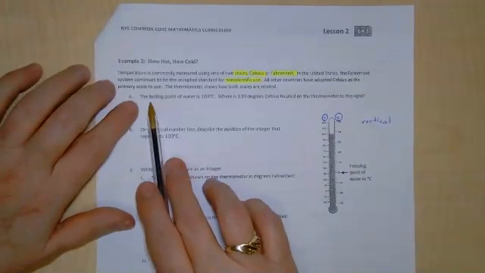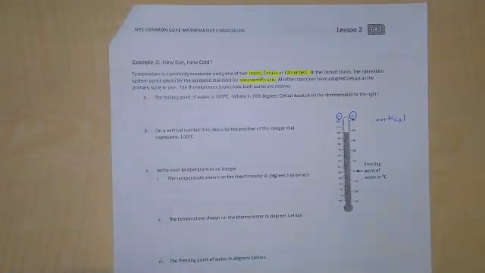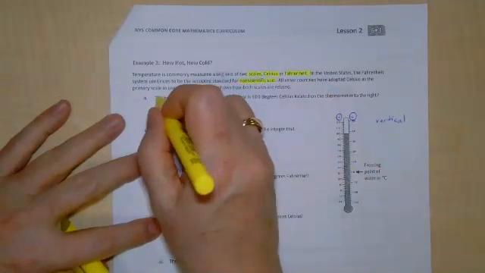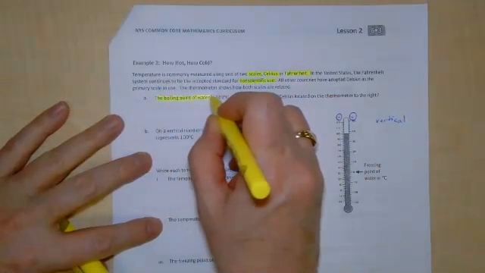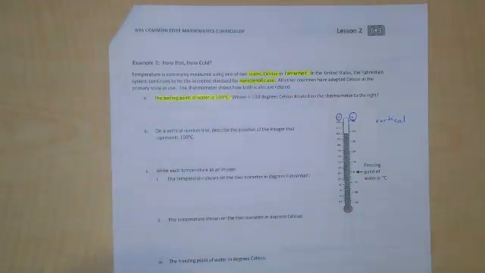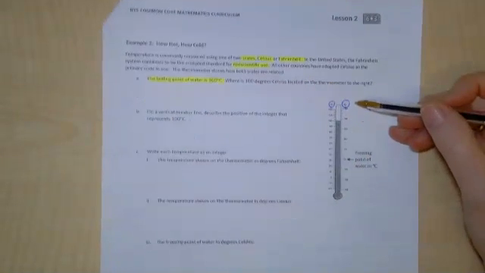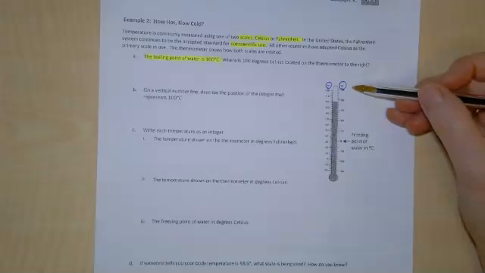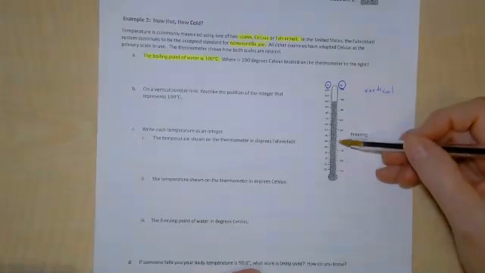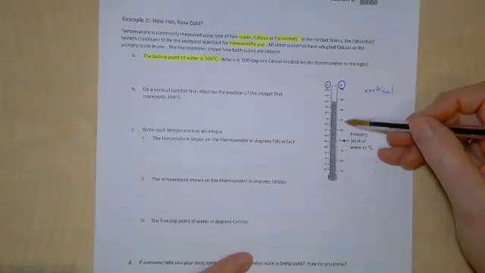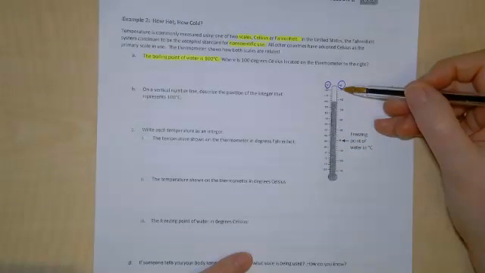So let's look. The boiling point of water is 100 degrees Celsius. So remember, this side says Celsius, right? Let's find the 100. Look at the scale. 0, 10, 20, 30, 40, 50. Where's 100 going to be?